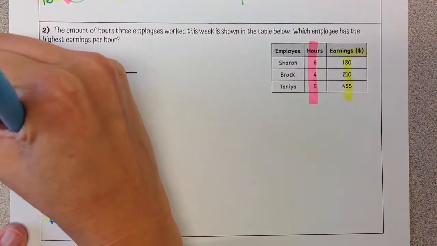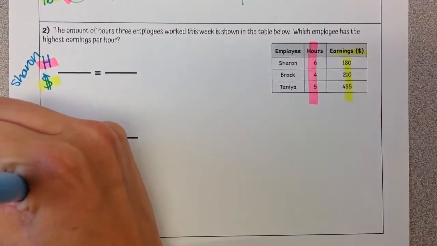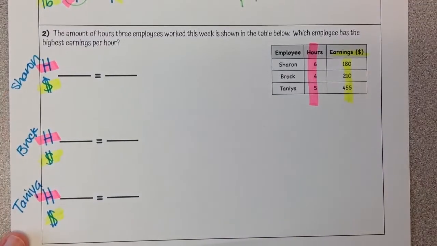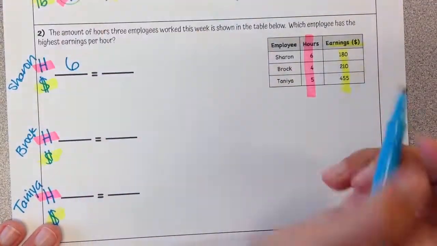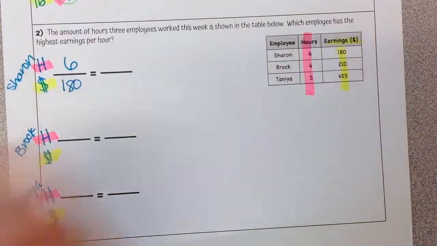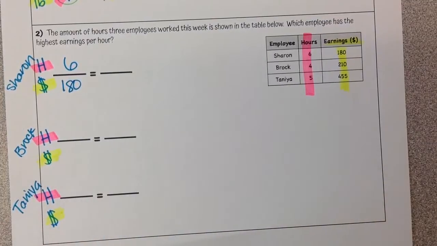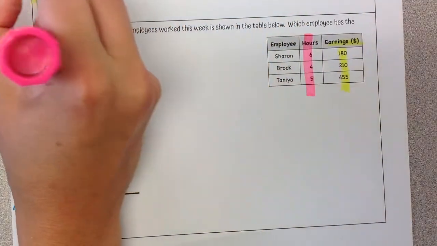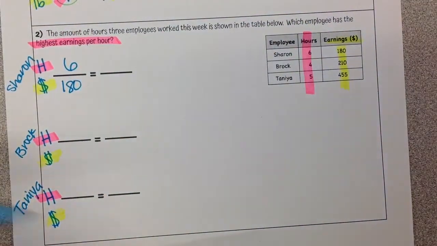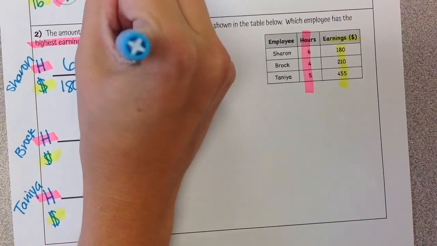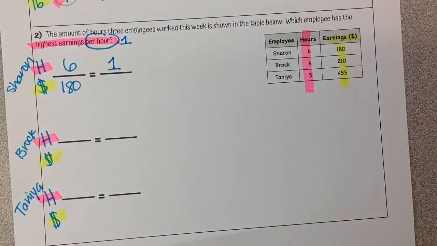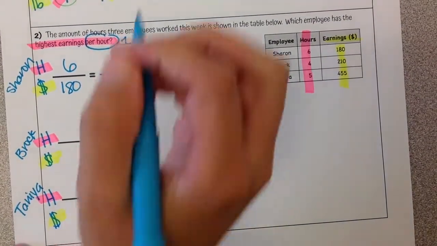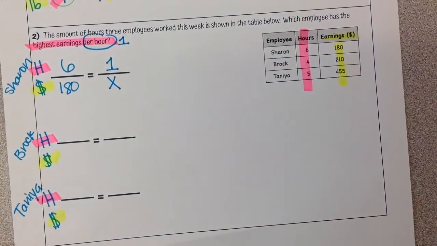This one is Brock. This one is Tanaya. So for Sharon, she is 6 hours and $180. The question says, which employee has the highest earnings per hour? There's no number, but we see the word per 1 hour. So the 1 is referring to the hours. That's going to go on top there, which means this is our unknown on the bottom.